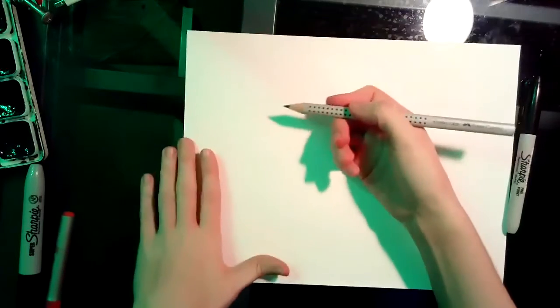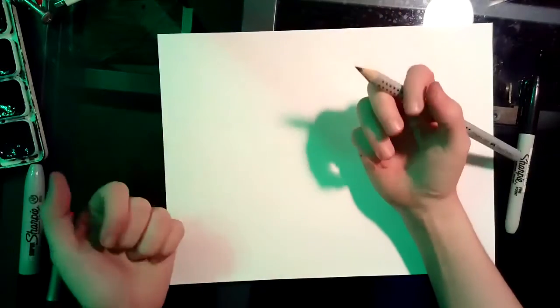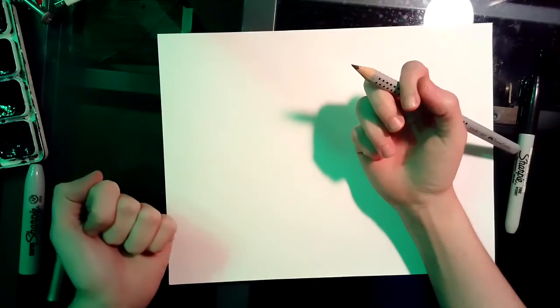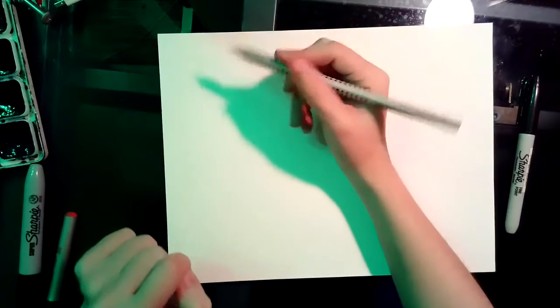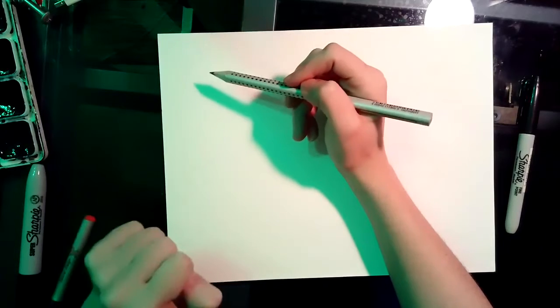So the first thing you want to decide is what word you're going to write. Once you decide the word, you're going to decide whether you're going to go left with your 3D block letters or right with your 3D block letters, and I'll explain a little bit more in a minute. So I'm going to choose the word hello.